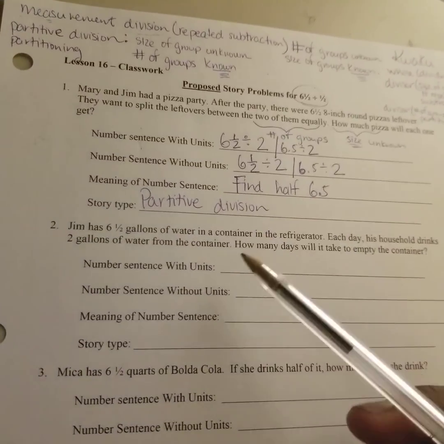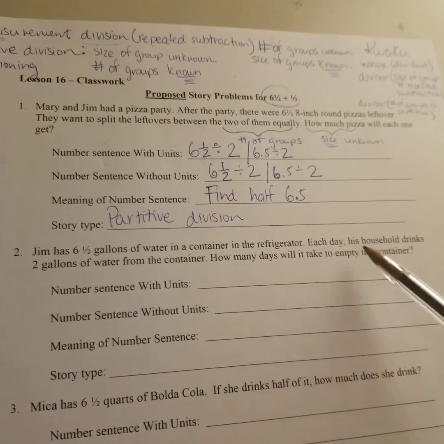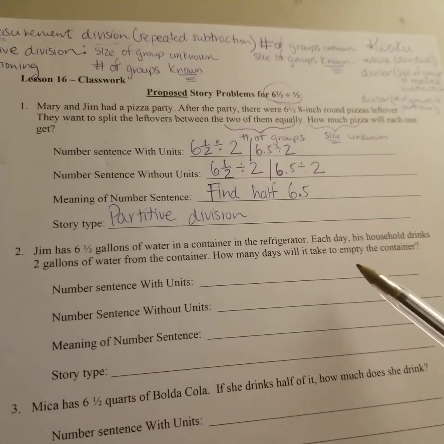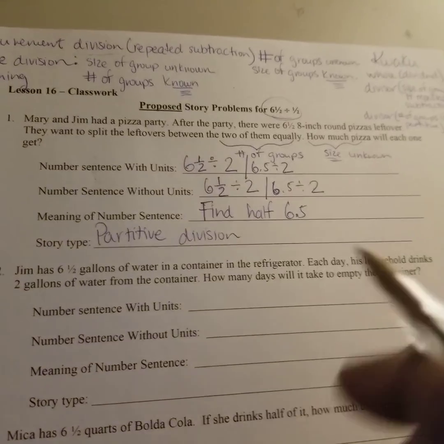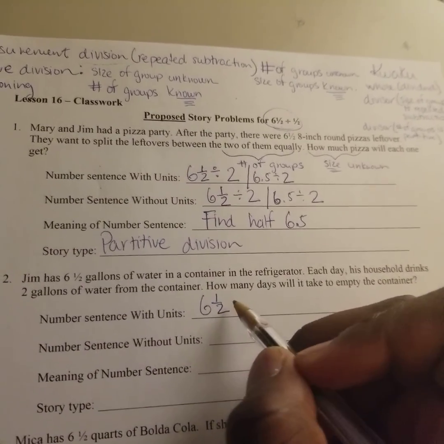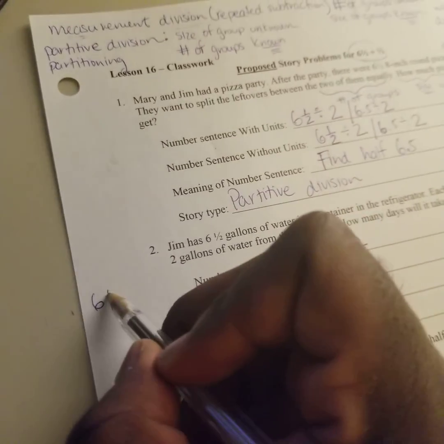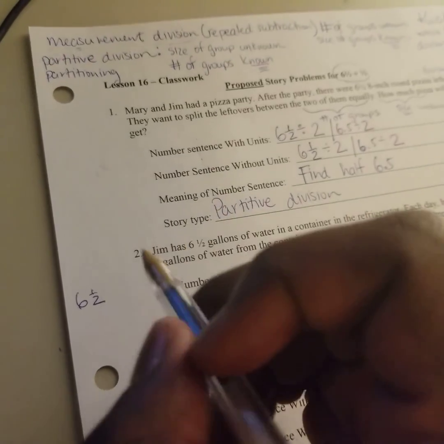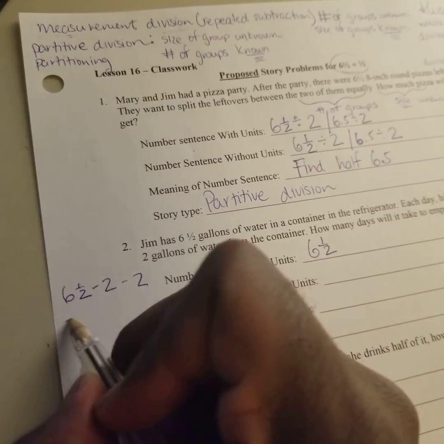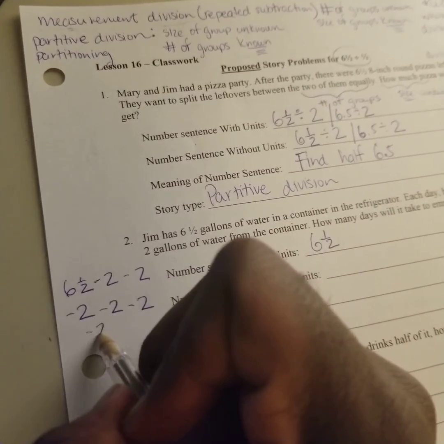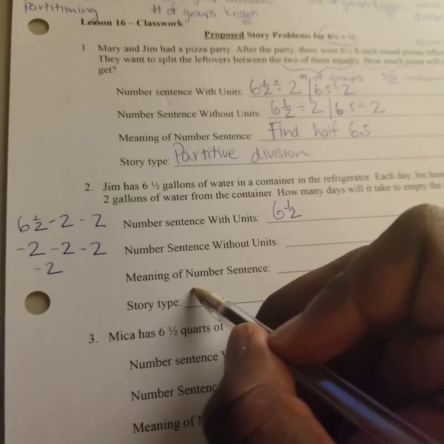Next one: Jim has 6.5 gallons of water in a container in the refrigerator. Each day, his household drinks 2 gallons of water from the container. How many days will it take to empty the container? So think about this one. I have 6.5 gallons, and every single day my household drinks 2 gallons, and I want to find out how many days that would be. I could just keep doing this until I have no more water left. So this is an example, obviously, of repeated subtraction.